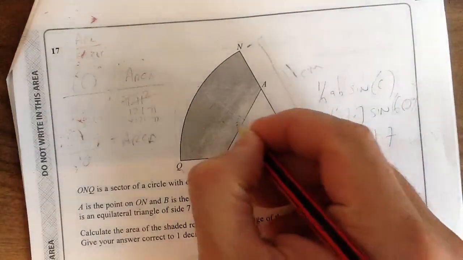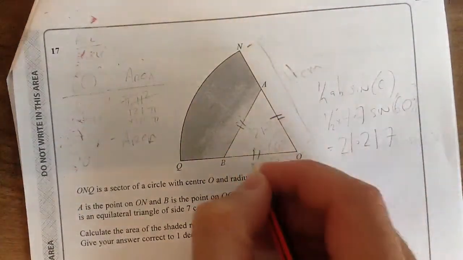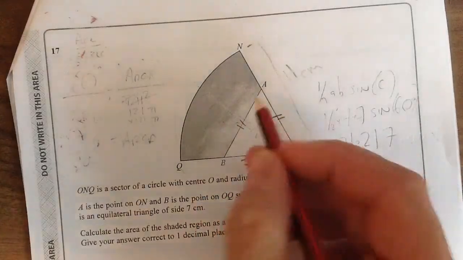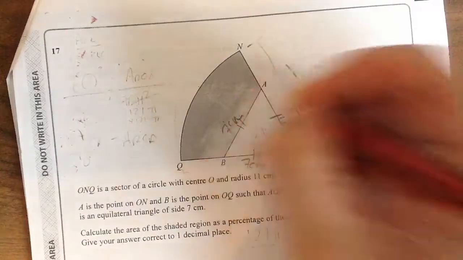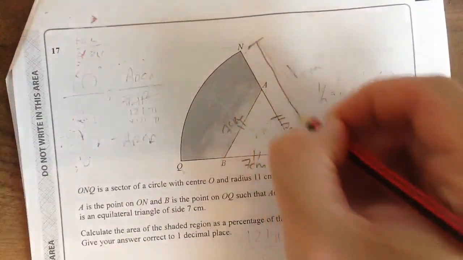So I know this is an equilateral triangle. It says side of 7, so I know this is 7 centimetres. I know that's 7, I know this is 7. Let's put it in: 7 centimetres, 7 centimetres. Oh, and actually no, the radius is 11, so I know this one here is 11.